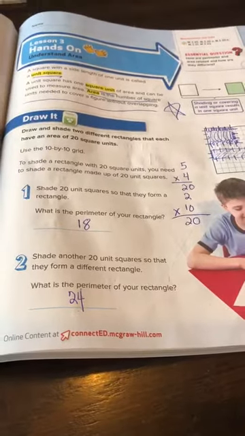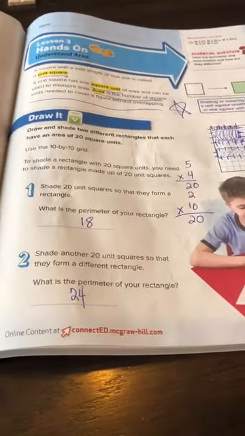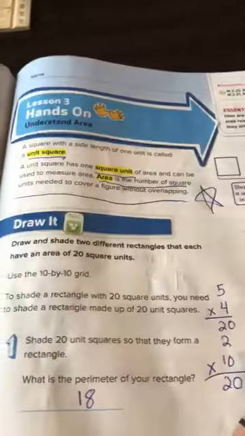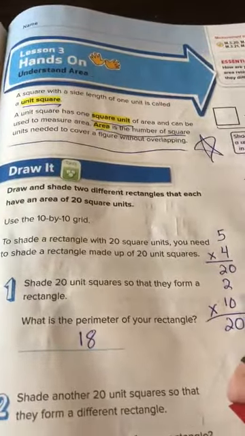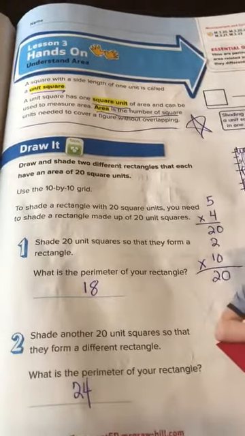Guys, I'm having trouble making your video for page 765 and that lesson, Lesson 3, Hands-On Understanding Area. So I'm going to make a video for each page and maybe that'll work better.